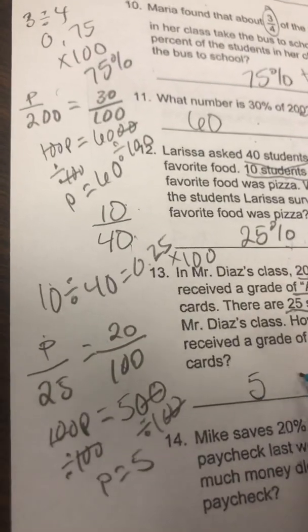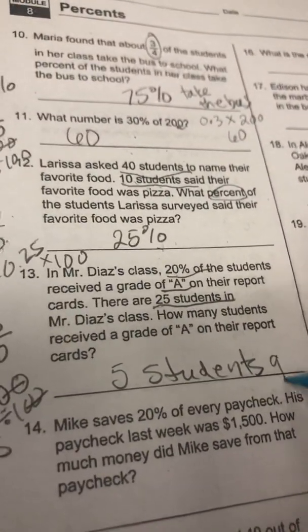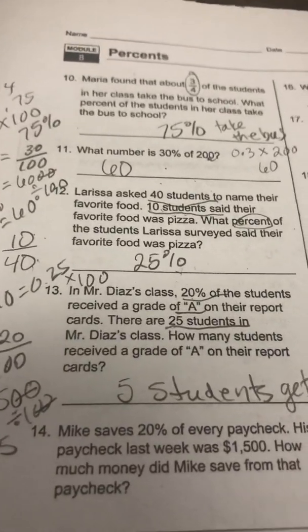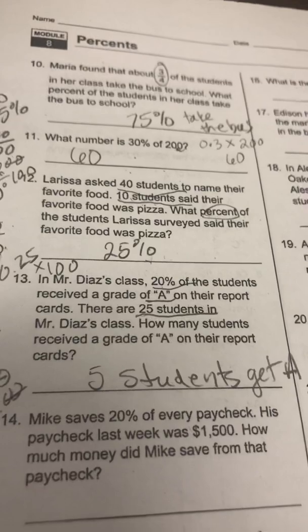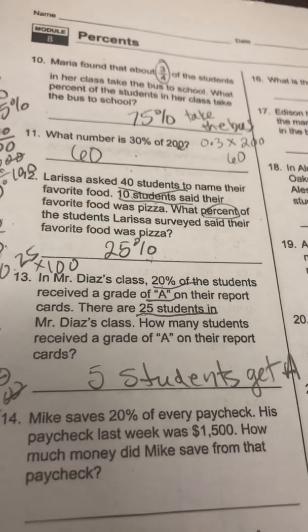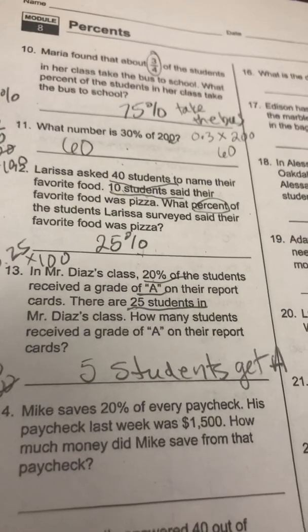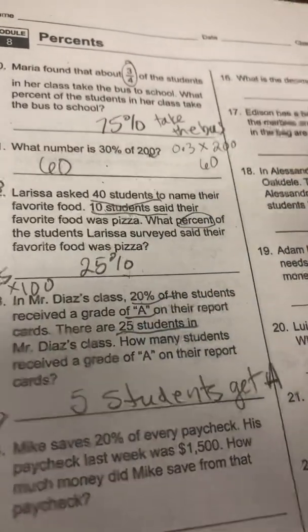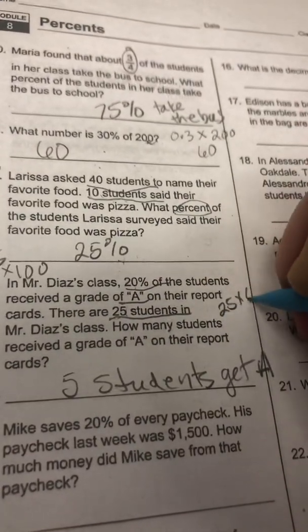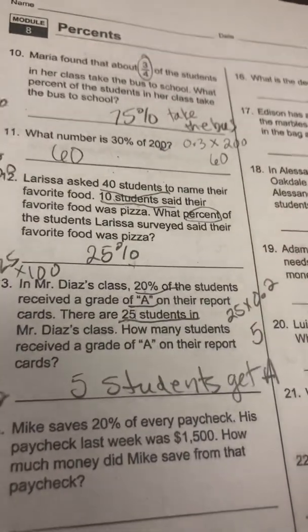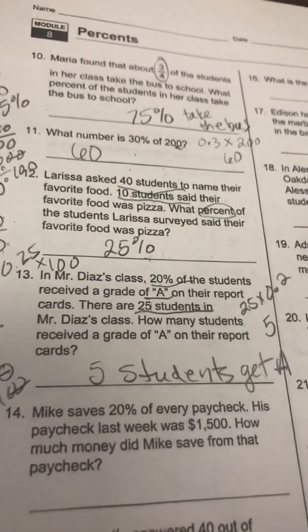So 5 students get an A. I could also then check that by taking 5 divided by 25 in a calculator. When I do that, I'm going to get 0.2, multiply that by 100, and I would have 20%. I could also take 25 and multiply that by 0.2. And when I do that, I will get 5 for my answer. So those are the 3 ways you can solve that problem.